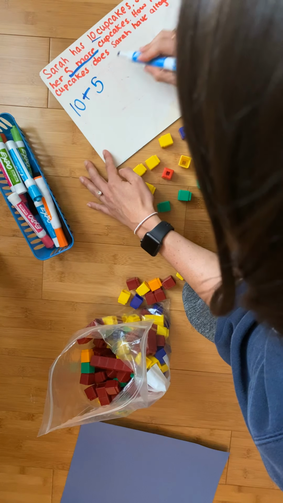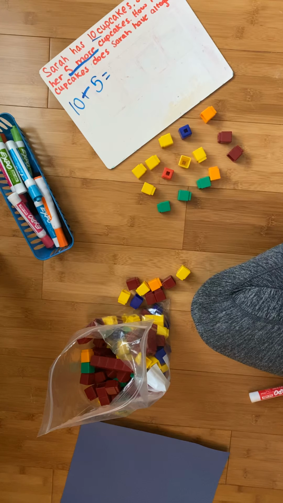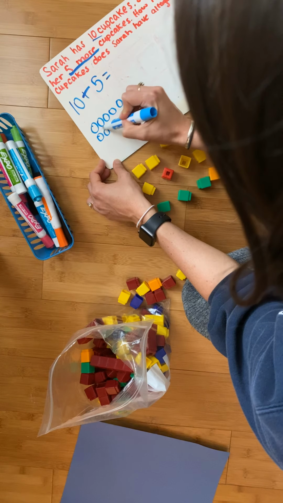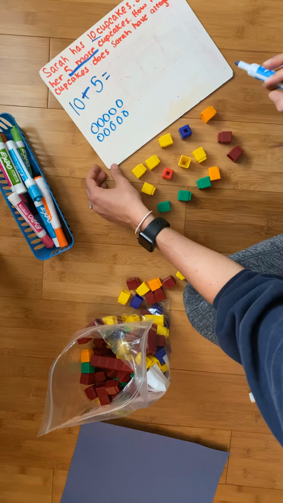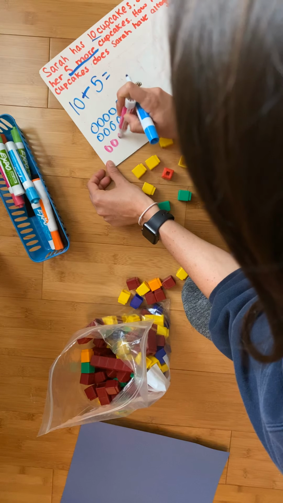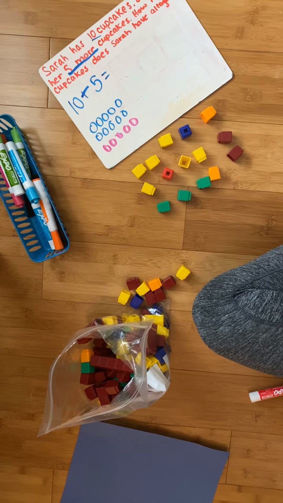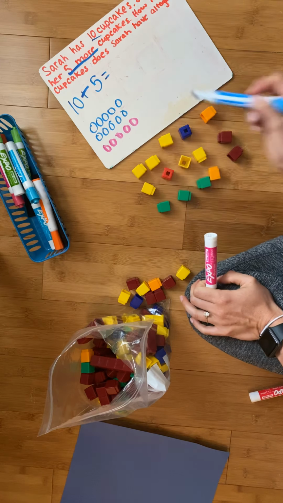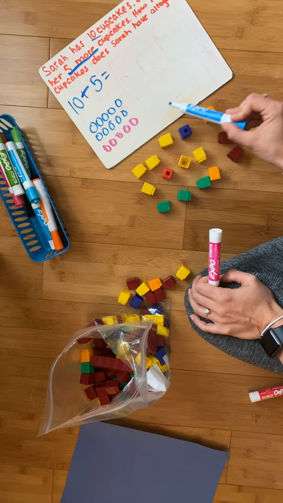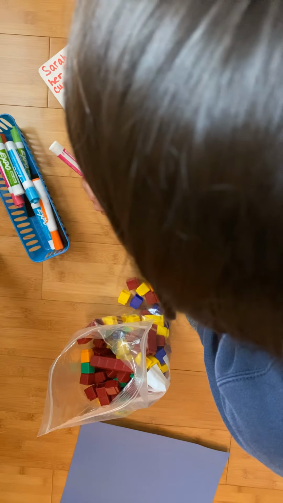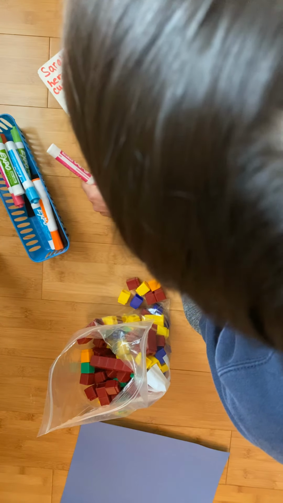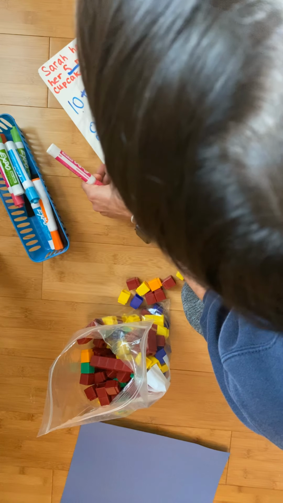It says, how many cupcakes does Sarah have altogether? So how many cupcakes does she have now? Well, she had 10. 5, 6, 7, 8, 9, 10. And then she gets 5 more. 1, 2, 3, 4, 5. How many does she have altogether? And I know these are rows of 5, so I can even skip count to make it quicker. 5, 10, 15. She has 15. Is 10 plus 5 15? Sure is. So the answer would be 15 cupcakes.